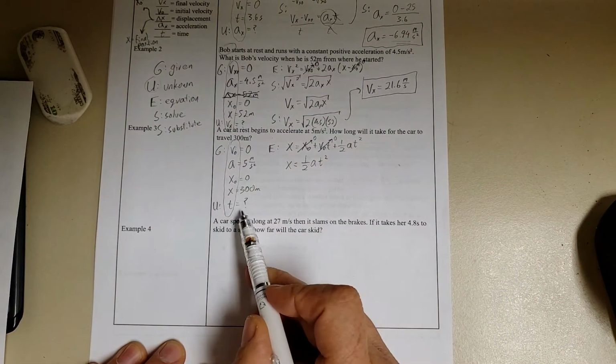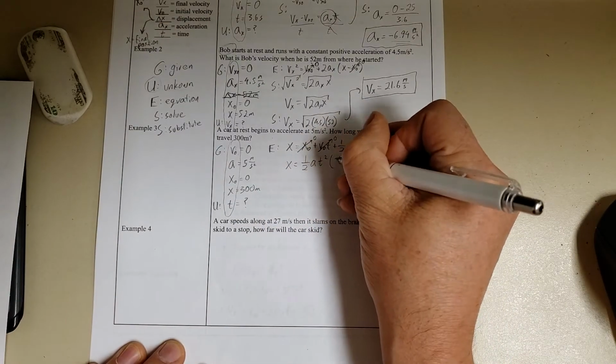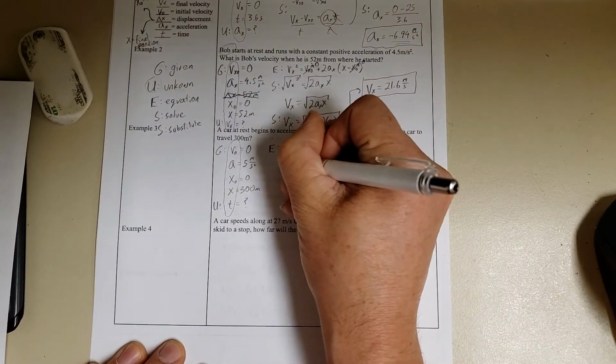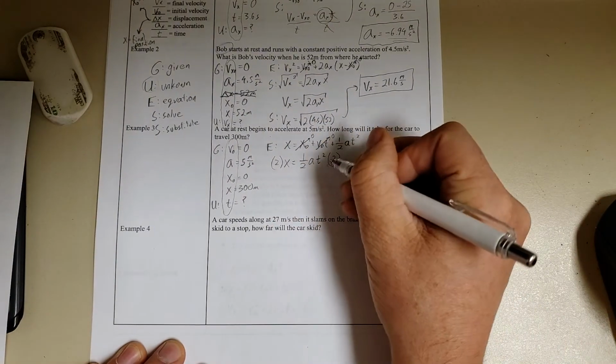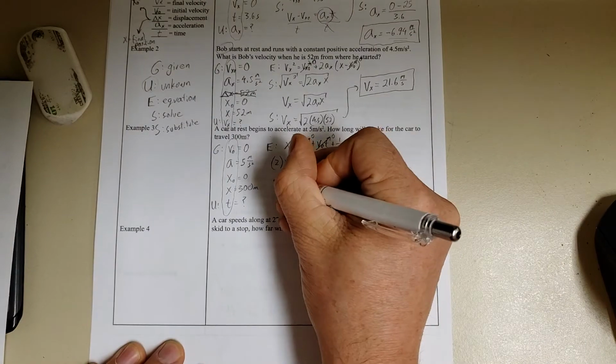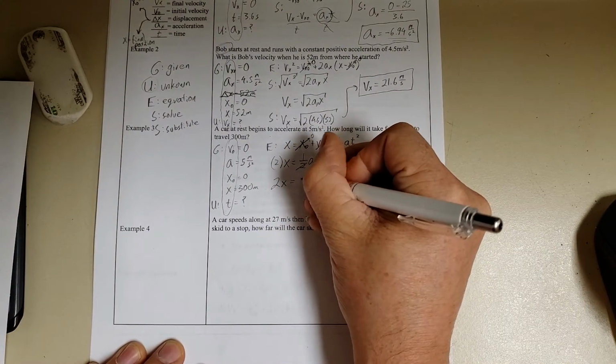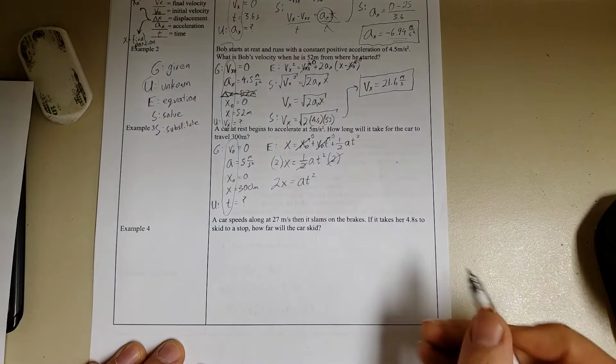We are asked to solve for the time, so we need to get everything else on the other side. So my first step, because I don't like fractions, and if I can get rid of them, I do: multiply both sides by 2. I get a numerator 2 and a denominator 2 on the right side, so those cancel. On the left side, I have 2 times the final position. On the right side, I have the acceleration times the time squared.